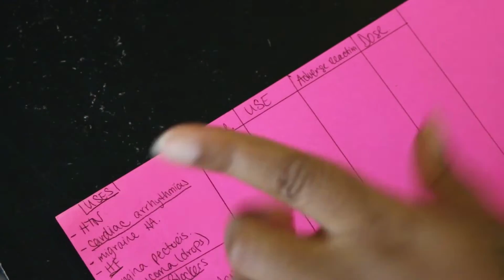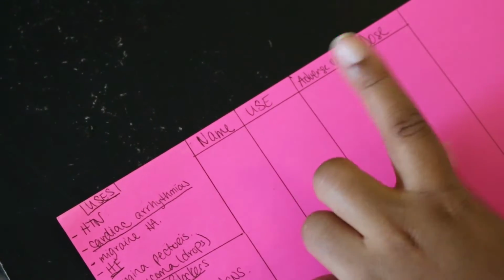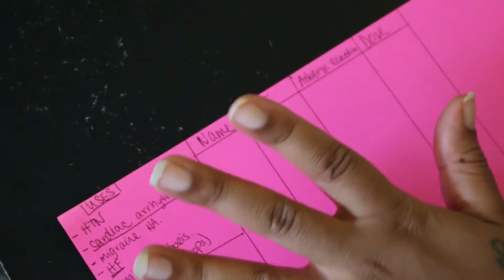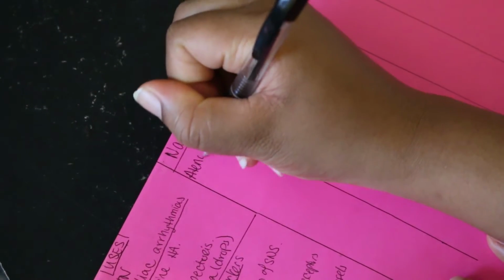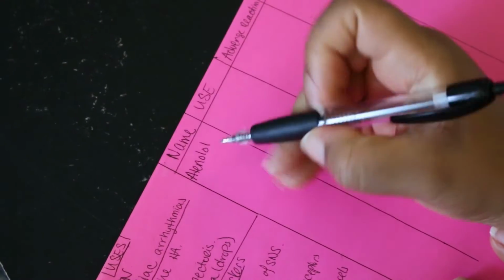Put the name of it, the use, the adverse reactions, and then those, if anybody needs to know, adverse reactions is just side effects. All right, so we're going to start off with atenolol. Remember, we got the OLOL for beta blockers.